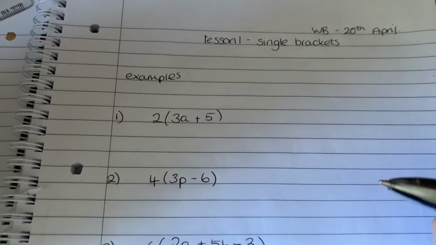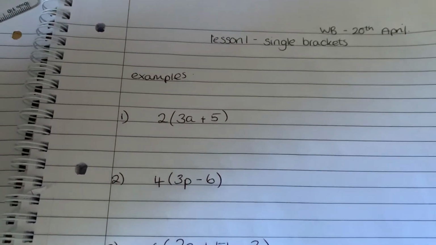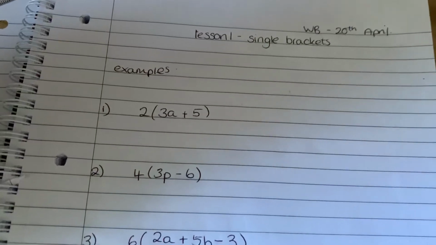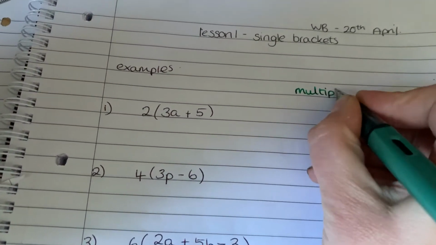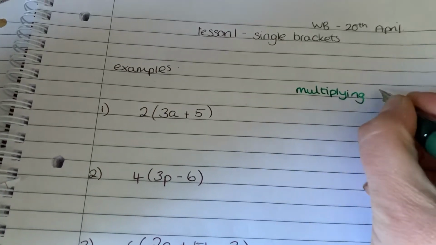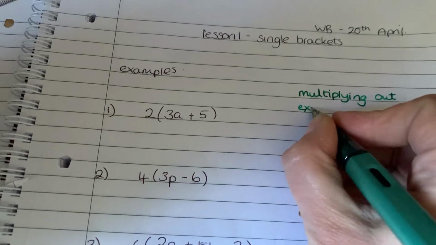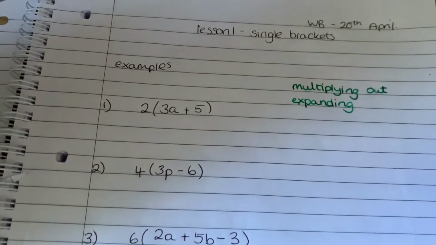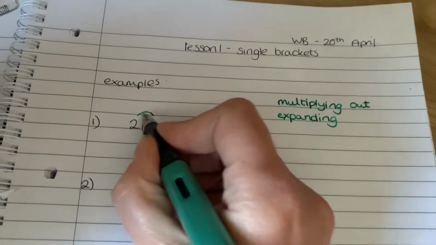Right, so we're going to look at single brackets today. Now, single brackets, when we get rid of the brackets, is called multiplying the bracket out. So multiplying out. Or sometimes it's called expanding. That doesn't mean you make it bigger. So sometimes you see those words. Now, we have done this before. Remember, we used the claw.